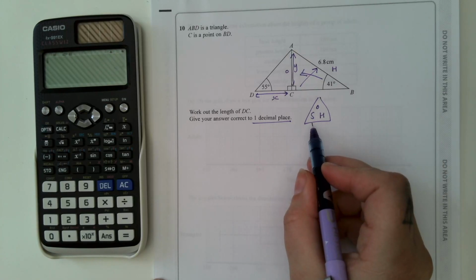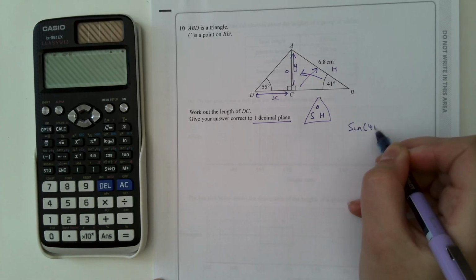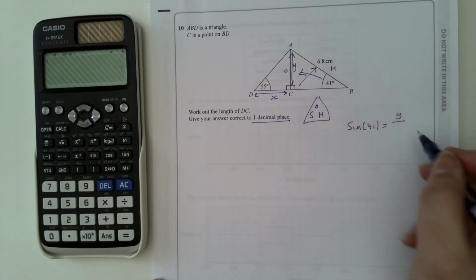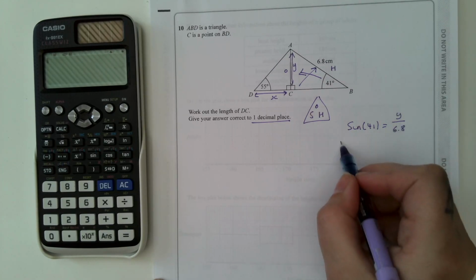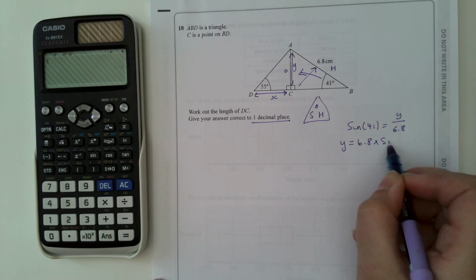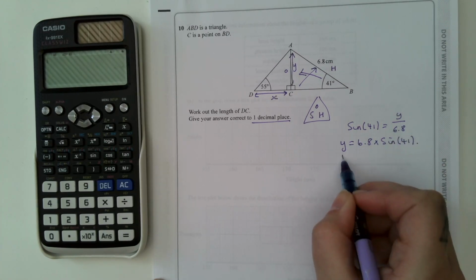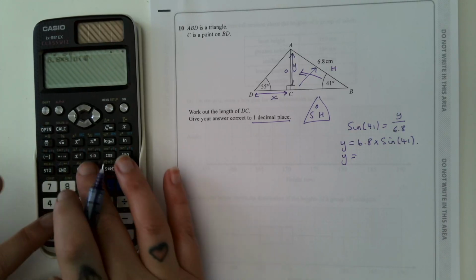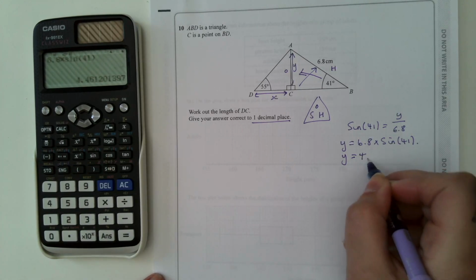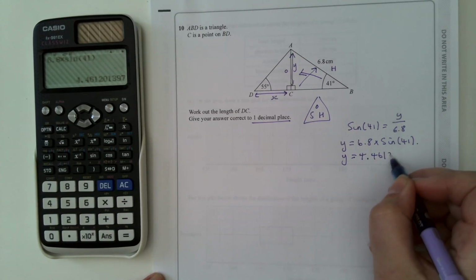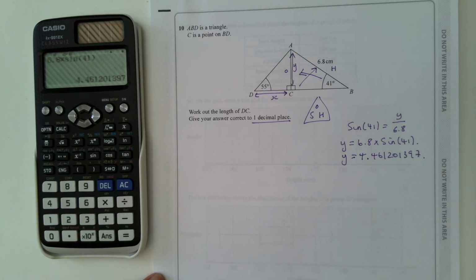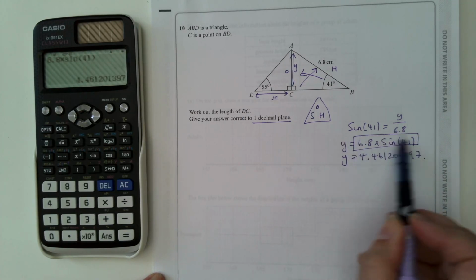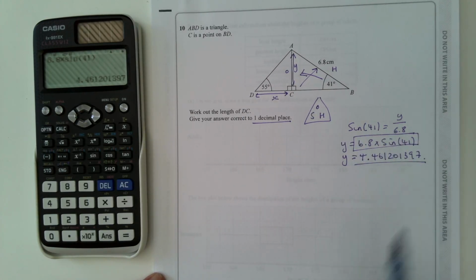So we're using the sine ratio. So sine 41 is equal to the opposite, which is Y, over the hypotenuse, which is 6.8. So Y equals 6.8 times sine 41. You can type it in your calculator if you want, but I would also always recommend care when you are now going to use this value to find this. So I'm probably going to use this version of it instead of the decimals, just in case I write one wrong.